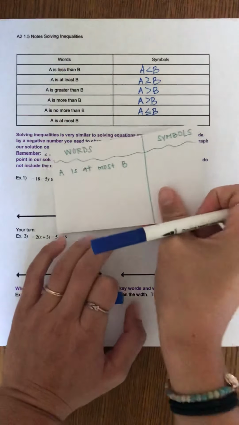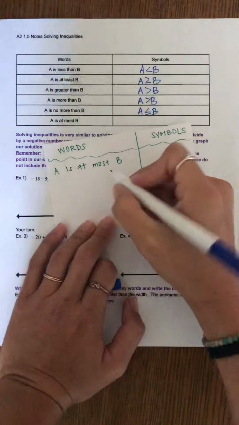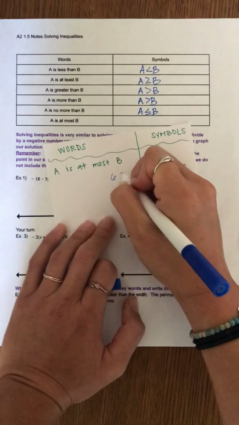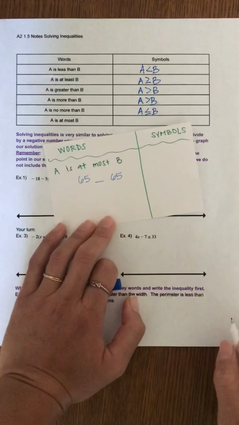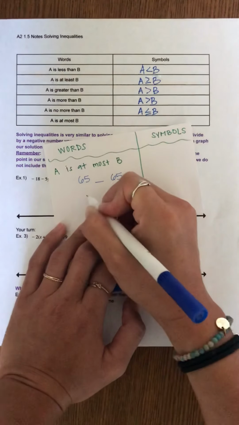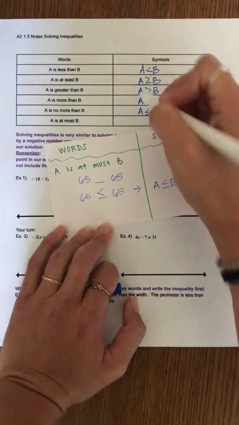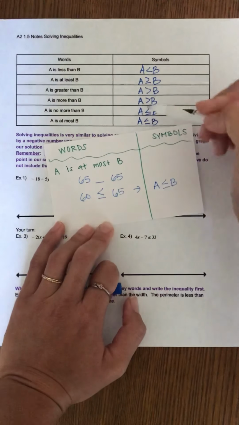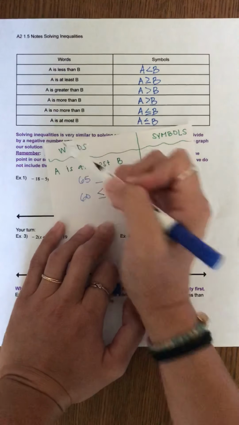And lastly, we have A is at most B. Let's look at a speed limit for this one. If on the freeway you can drive at most 65 miles per hour, that means even if you drove 65 miles per hour, you still can. But you can also drive less than 65 miles per hour, let's say 60, and it will be open towards the bigger number. So if you change that to symbols, A would be less than or equal to B. And we see here again that these two are exactly the same. So no more than means the same thing as at most.